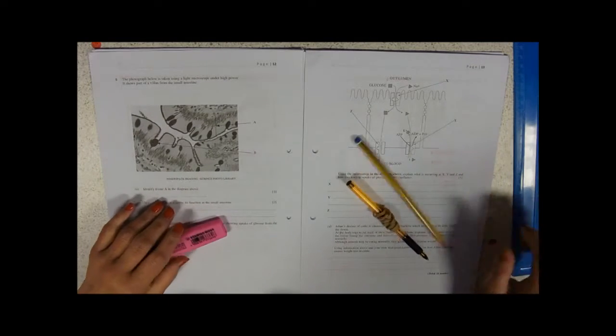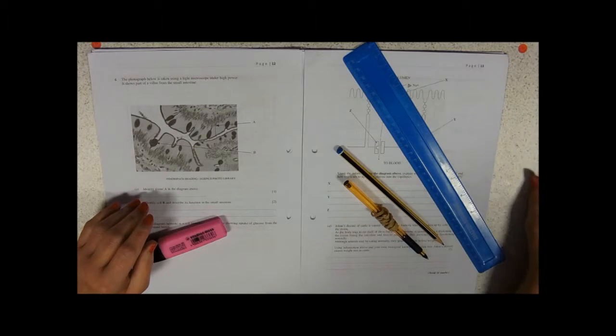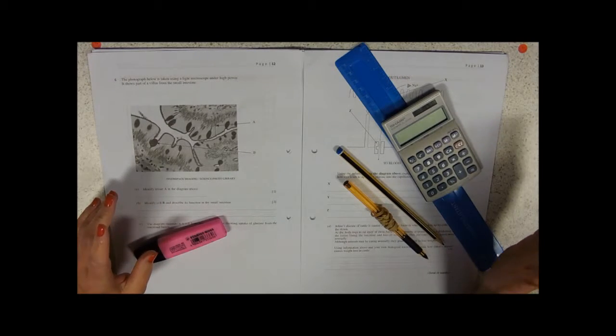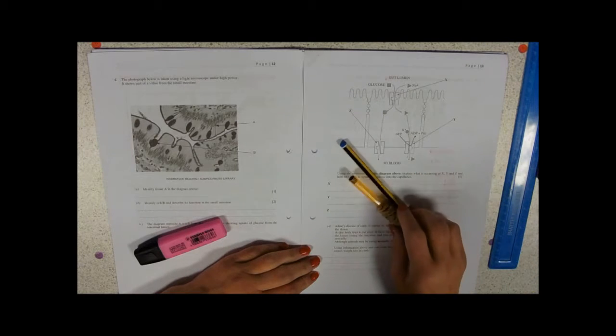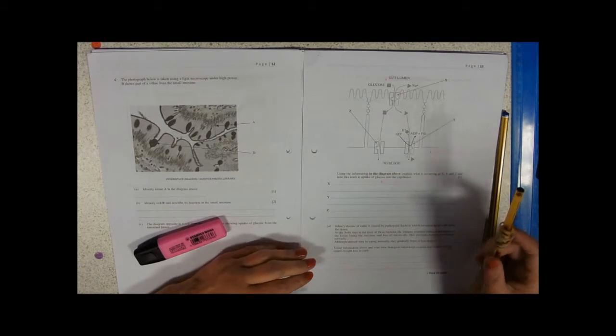Okay, so homework time again. Highlighter, pen, pencil, ruler, calculator. I don't know if you're getting a grip on what you need now after all these videos. So, okay, what have we got here?